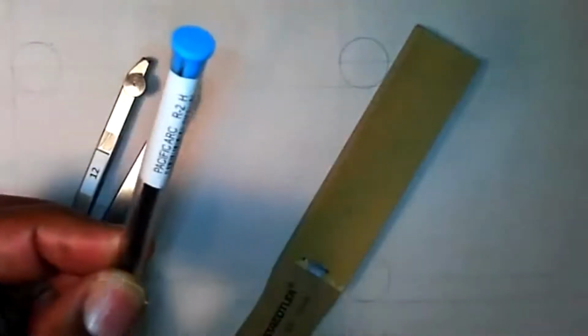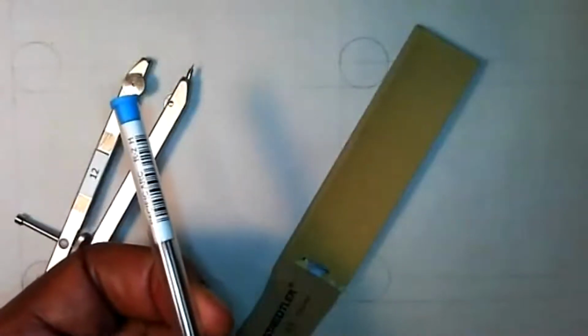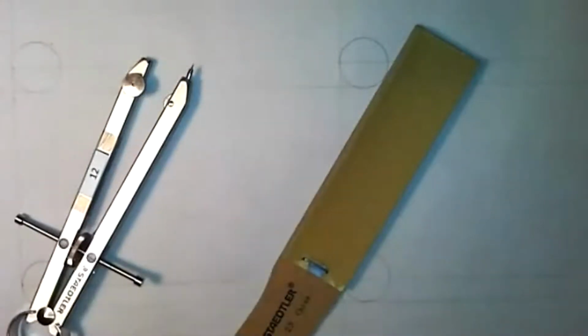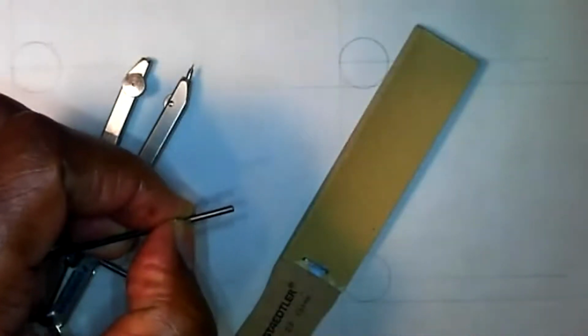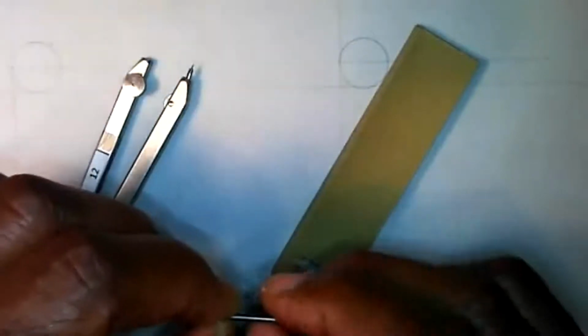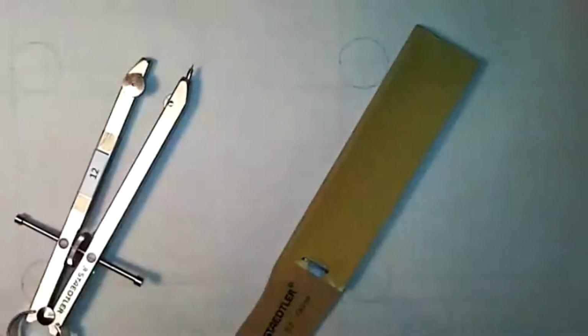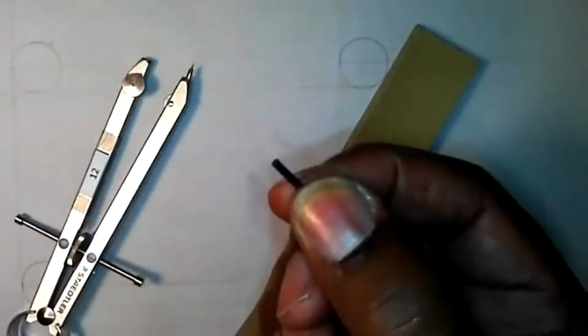Then I'm going to take a piece of lead here, 2H lead that's in this vial, and I'm going to break a piece off that's probably about that long. I don't want to make it too long. About like this, something like that, if you can see that.